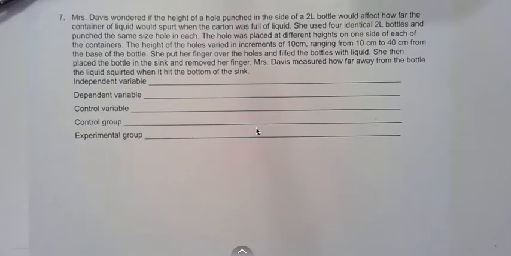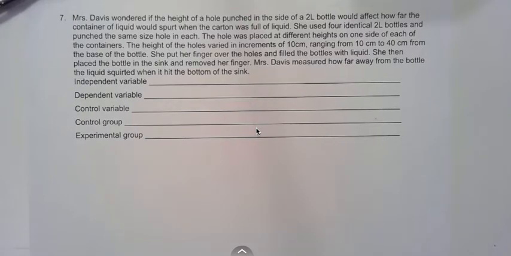All right, so the more difficult problems, I really do like to make it more visual, something that I can see what is going on better than reading through this complicated or very long paragraph. So, starting off, Miss Davis wondered if the height of a hole punched in the side of a 2-liter bottle would affect how far the container of liquid would spurt when the carton was full of liquids. So she used 2-liter bottles, punched the same size.